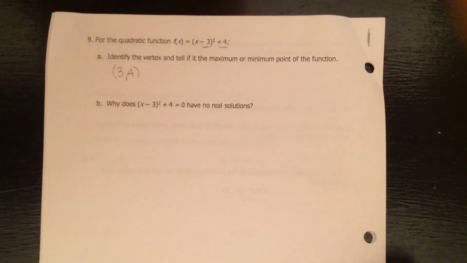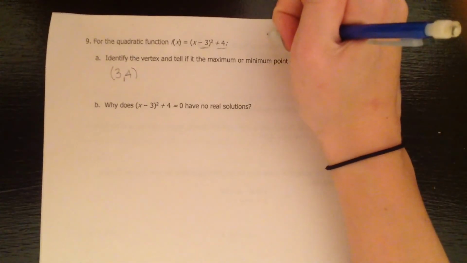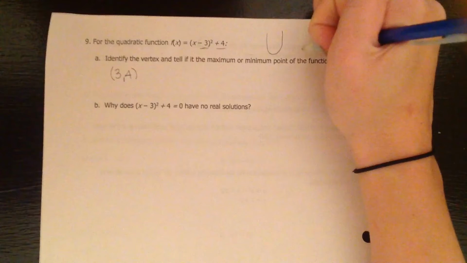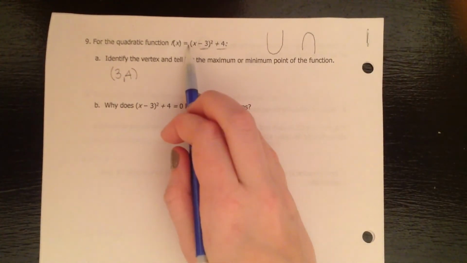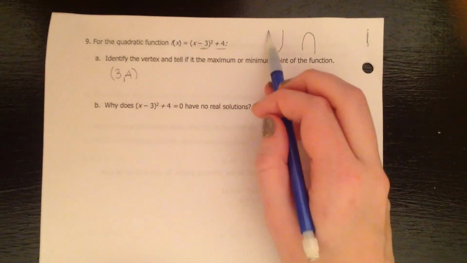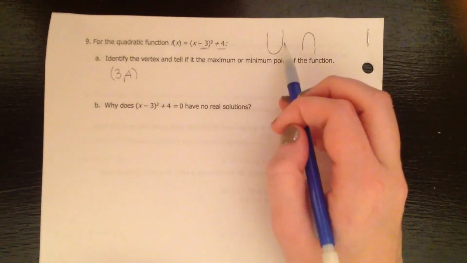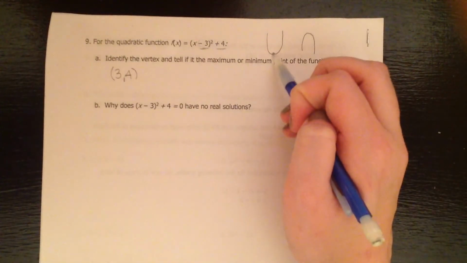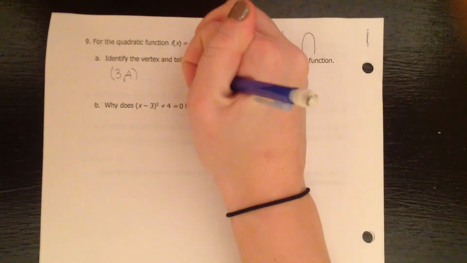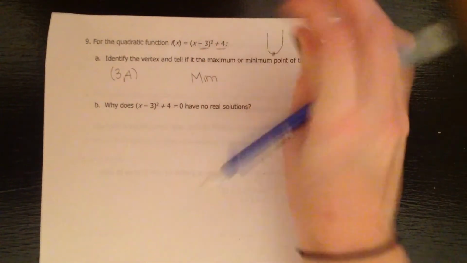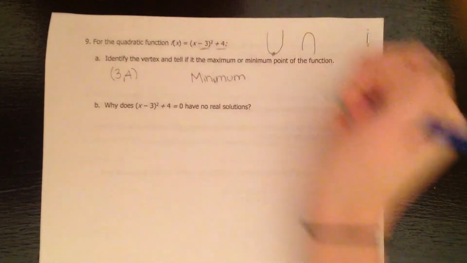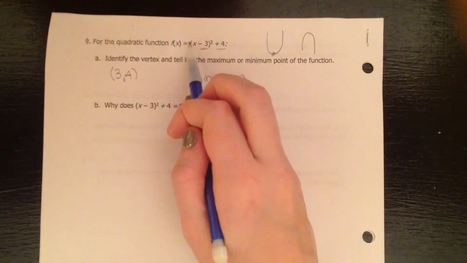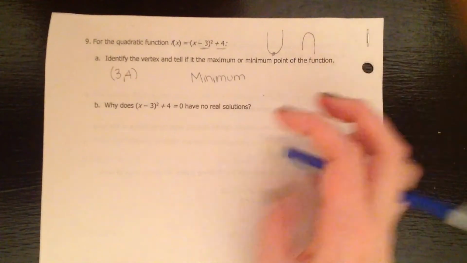And whether this is a minimum or maximum. So we need to figure out whether this parabola is going to be this way or if it's going to be this way. So since it's positive, we don't have a negative sign in front of there, so it's positive. It's going to be pointing upwards. So we're going to have a minimum point. So this is a minimum. If it had a negative right there, it would be upside down, but we don't have to worry about that.